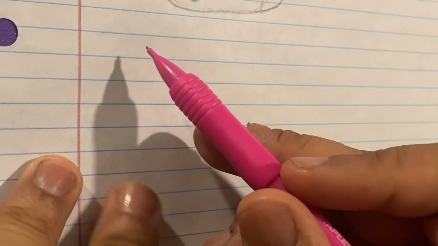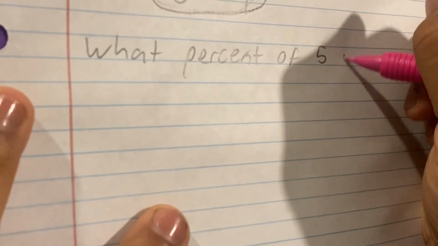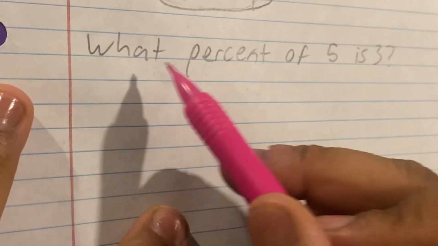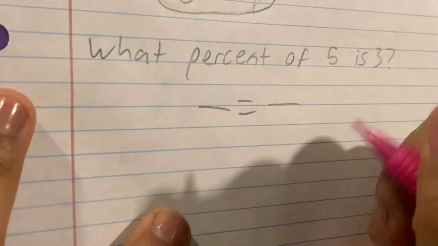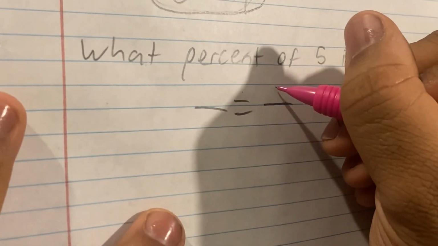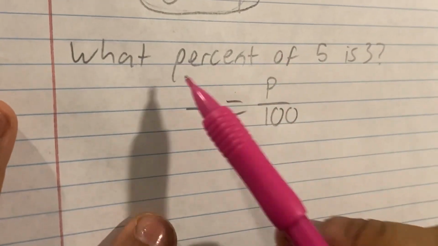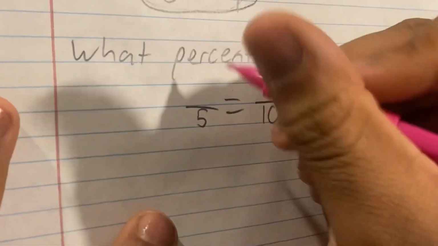For our next example, we're going to do what percent of 5 is 3? So now let's get into it. It says, what percent of 5 is 3? First we're going to start writing up our percent proportion. I'm going to set up this side first because it's easier. We're looking for the percent, and the percent is always over 100. Since it's of 5, I'm going to put 5 at the bottom. And what percent of 5 is 3? I'm going to put 3 at the top.